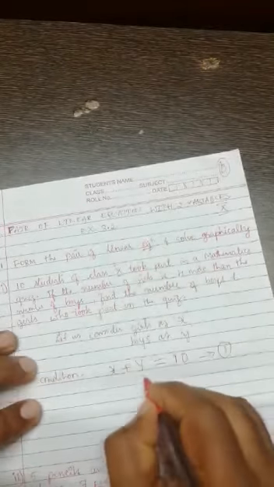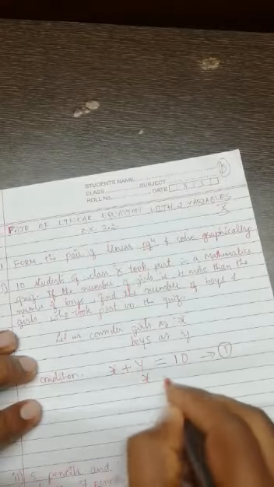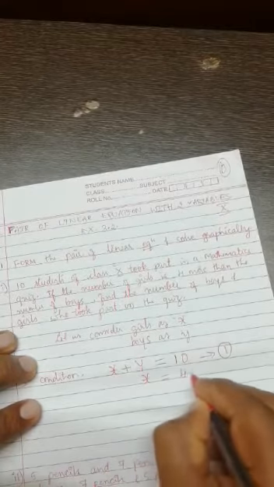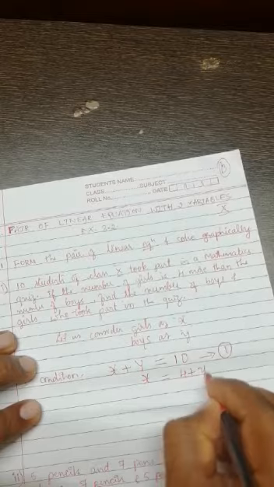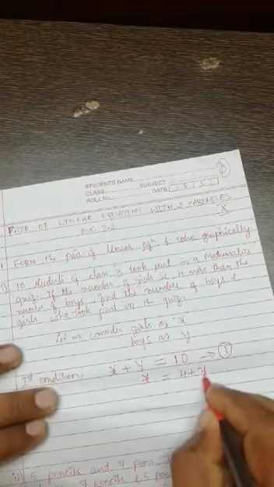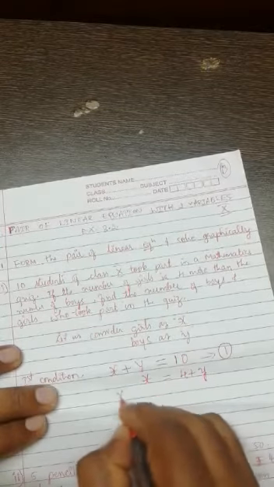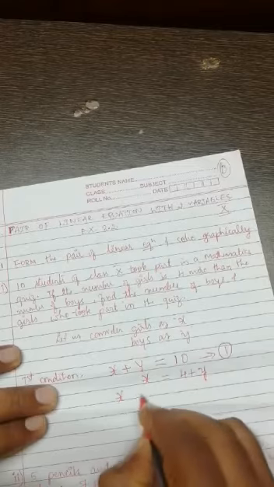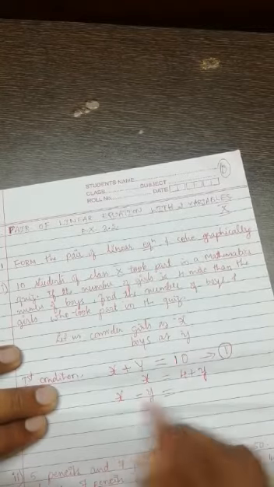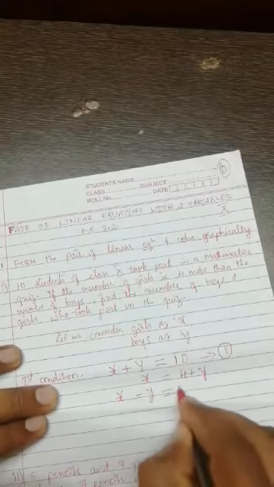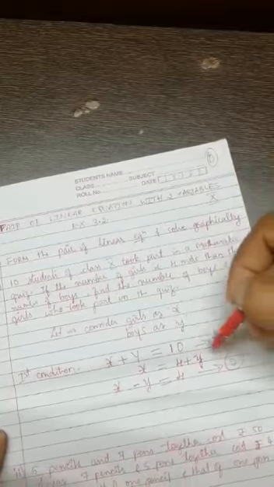So easily we can write girls are 4 more than the boys. If I rearrange this, x minus y is equal to 4. So we got the equation. So it is a pair of linear equations, two equations, right?